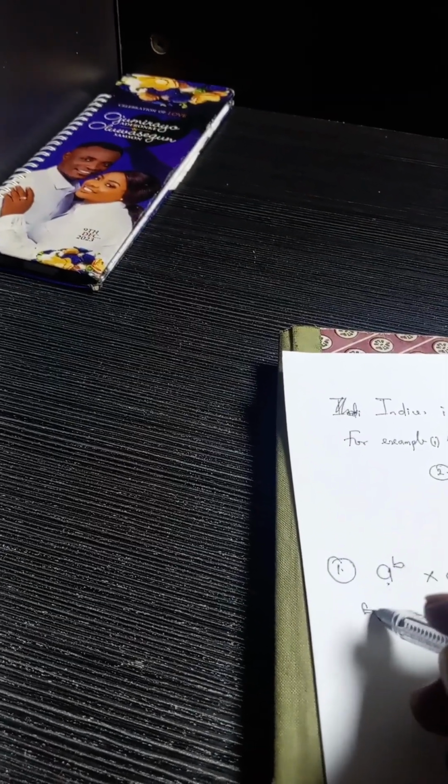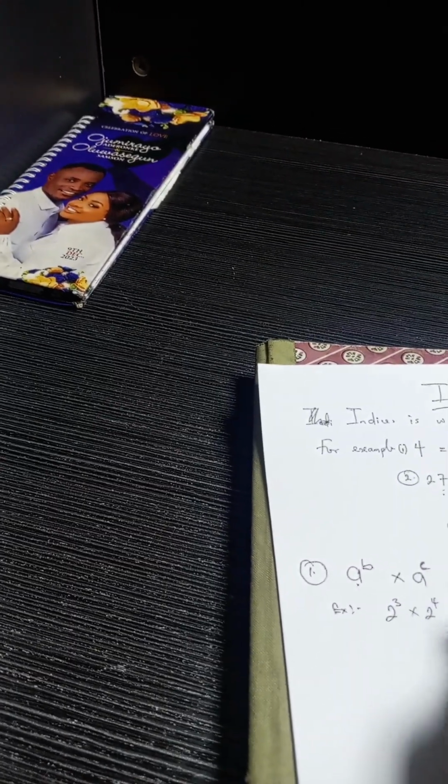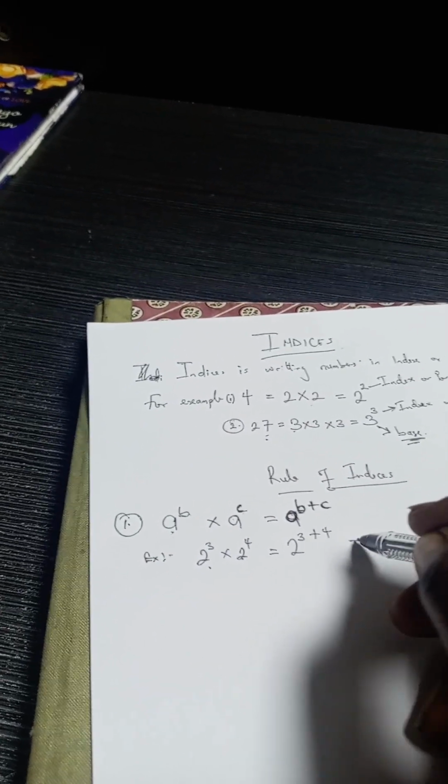Let me cite a simple example. Let's say 2 raised power 3 times 2 raised power 4. It's simple. Instead of converting to numbers and starting to solve, since the bases are the same, we have 2 raised power 3 plus 4, which is equal to 2 raised power 7.